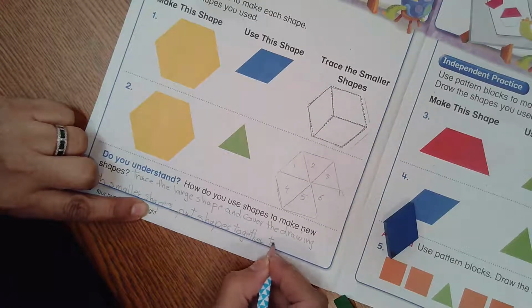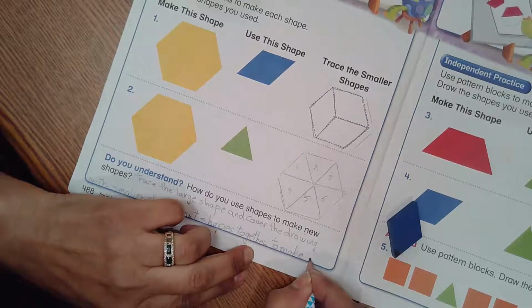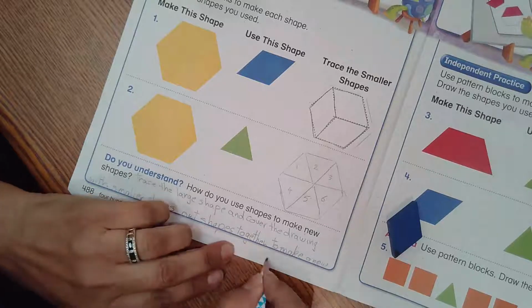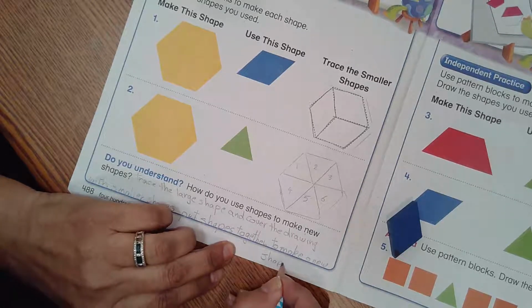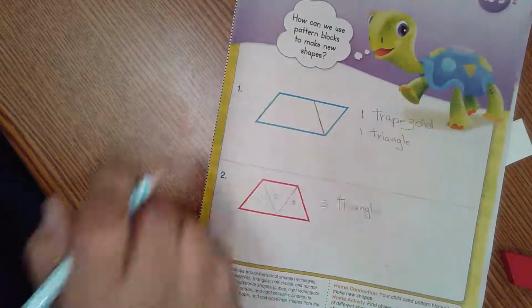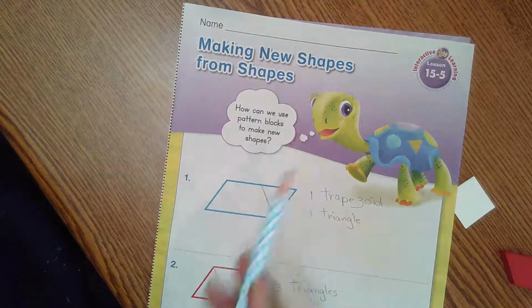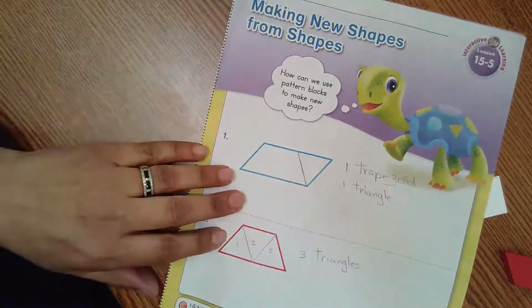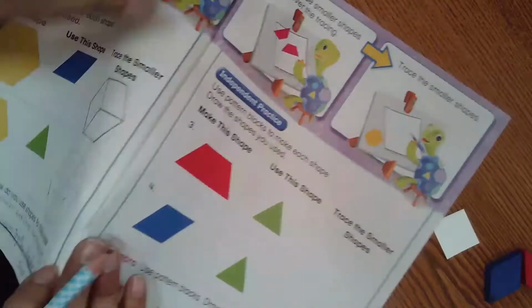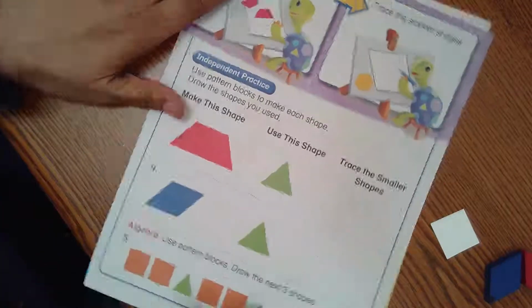So we do that to make the new shape. Because remember, the name of our lesson is making new shapes from smaller shapes or different shapes. All right, so let's go and see what we have next here. Page 489 and exercise number 3.